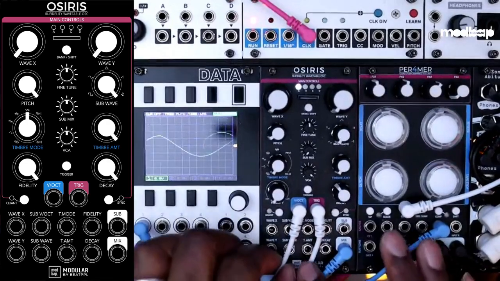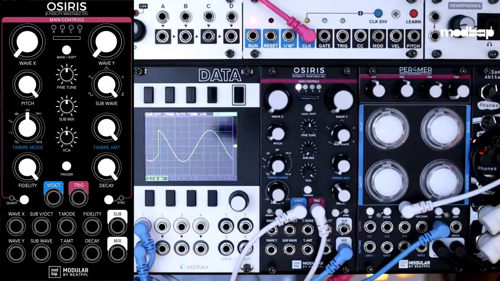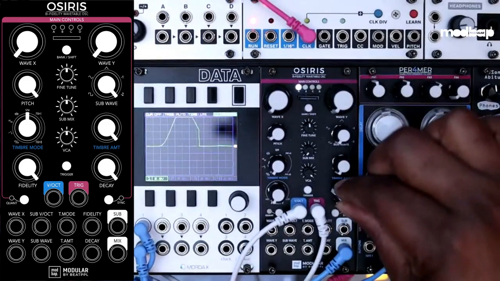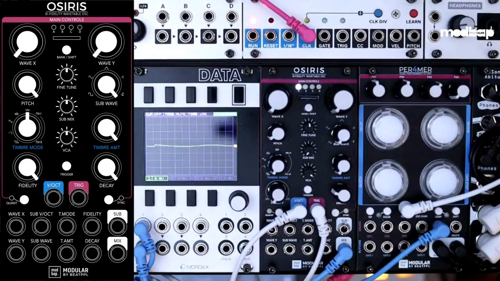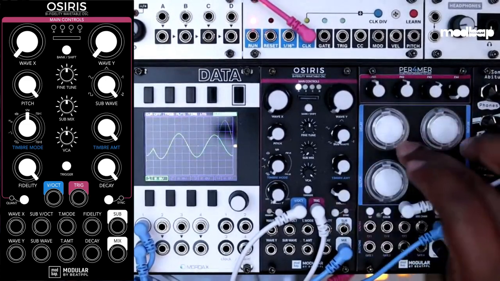All of these things are CVable at the bottom. And if you look at the image on the left, you'll see wave X, sub-volt per octave, T mode. T mode is timbre mode, fidelity, sub out. Then you'll see wave Y, sub wave, T amount, which is timbre amount, obviously, and decay. And speaking of decay, I added decay because I wanted to be able to do these plucks that I often do in my performances and adding a little delay.